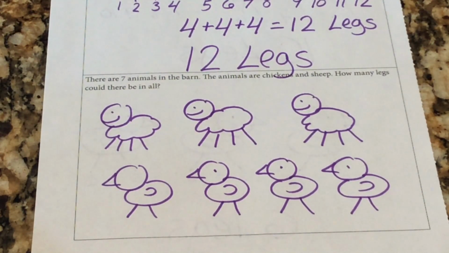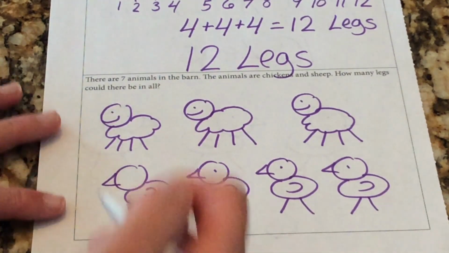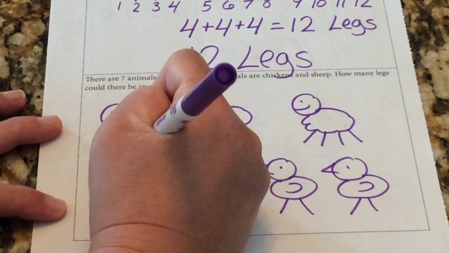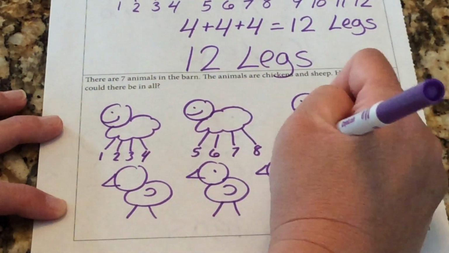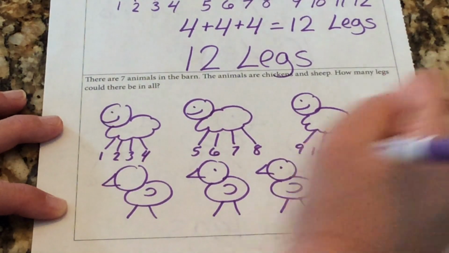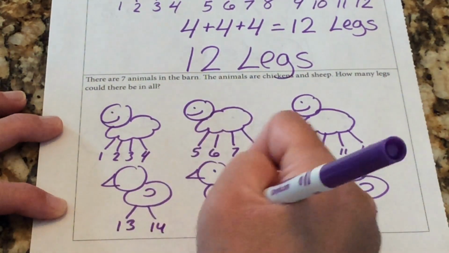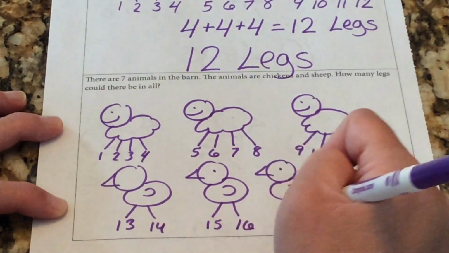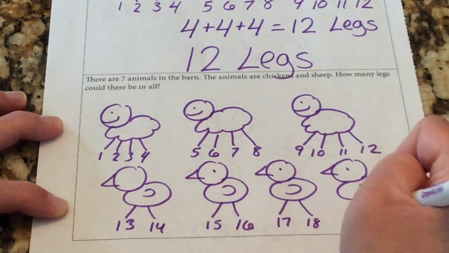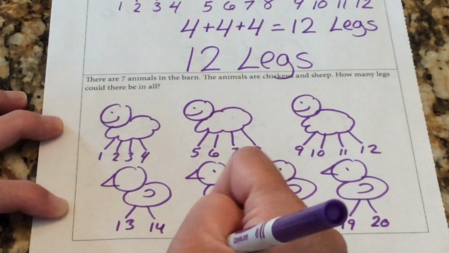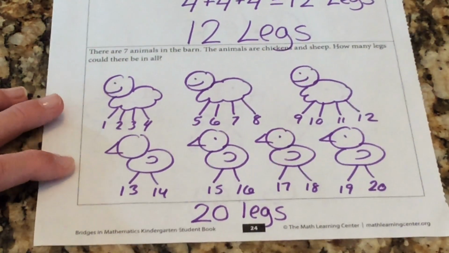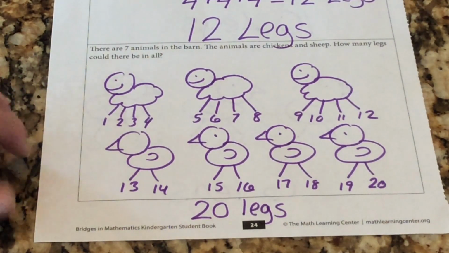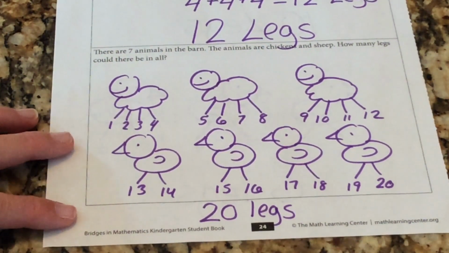Okay, I could count every single leg right now by numbering underneath. 1, 2, 3, 4, 5, 6, 7, 8, 9, 10, 11, 12, 13, 14, 15, 16, 17, 18, 19, 20. So I got 20 legs. 20 legs by choosing 3 sheep and 4 chickens.